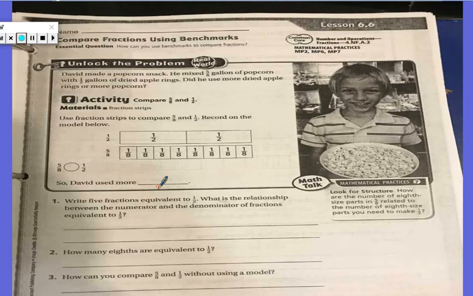So David used more. An alligator's gonna eat the bigger fraction. More popcorn. Then he did the dried apple rings.